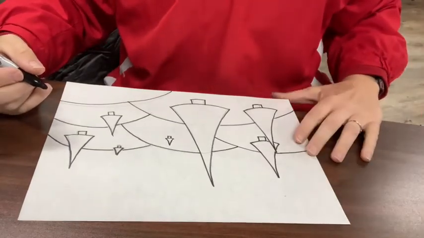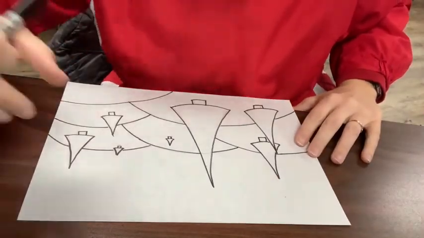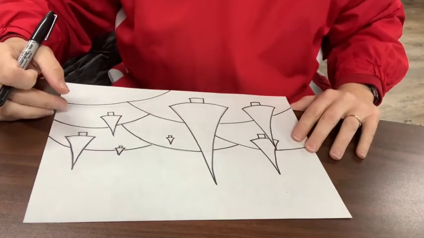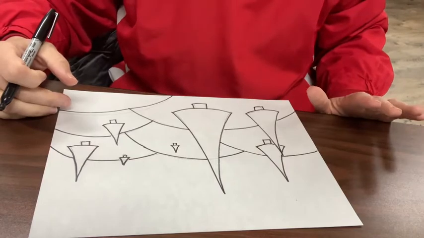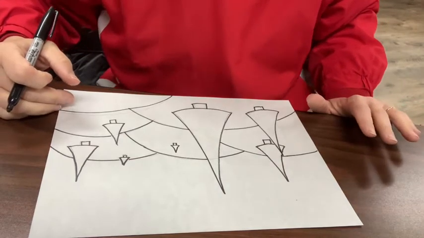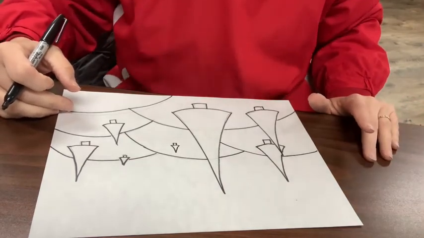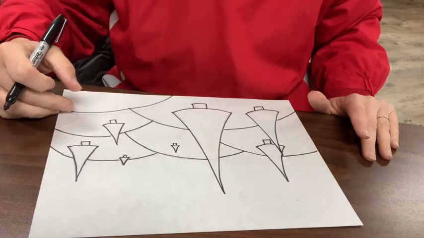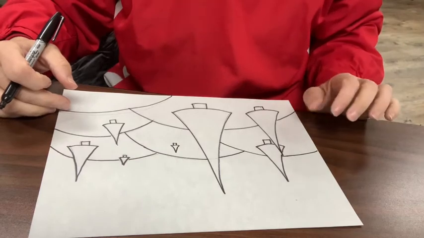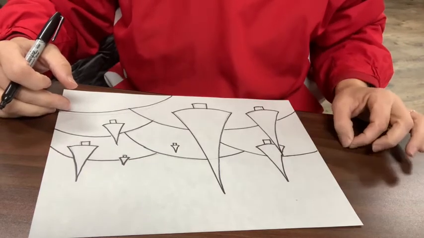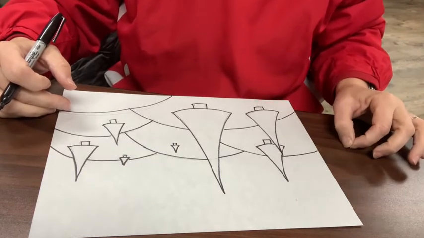All right, so your tree is going to look like this. Notice I went and redrew it so you don't see any lines behind my tree. So it looks like it has overlapping. You're overlapping the hills with the trees, showing what is in front and what is behind, creating that sense of distance again, and creating that middle ground, foreground, and background.